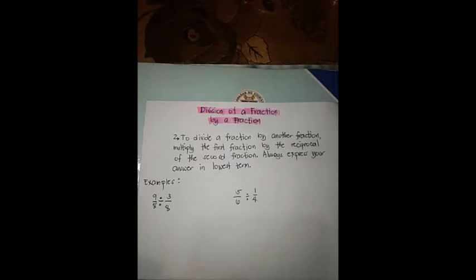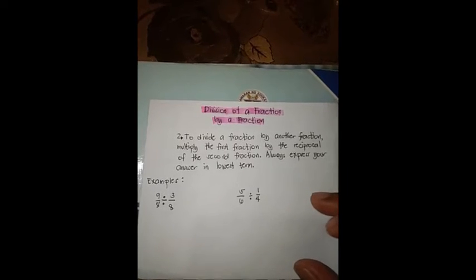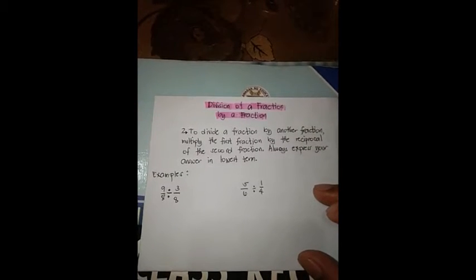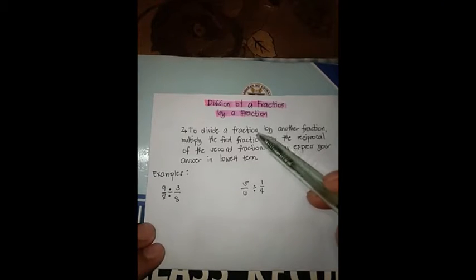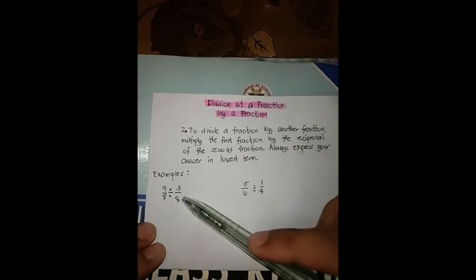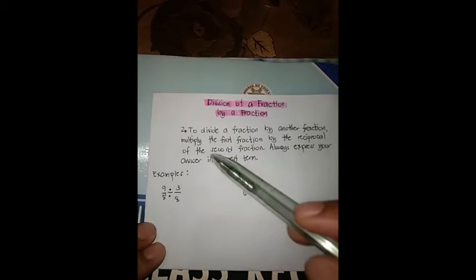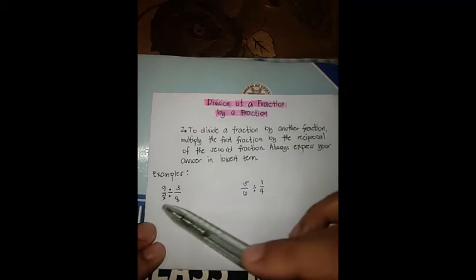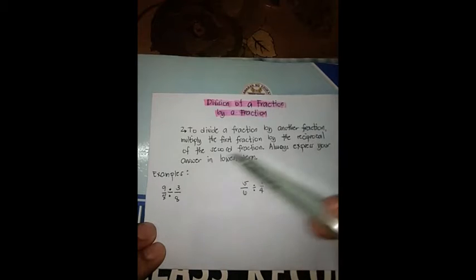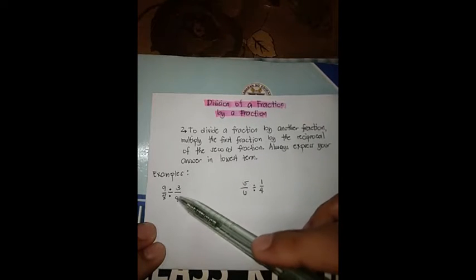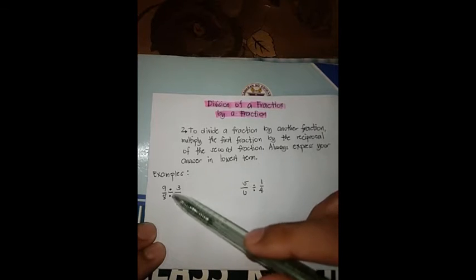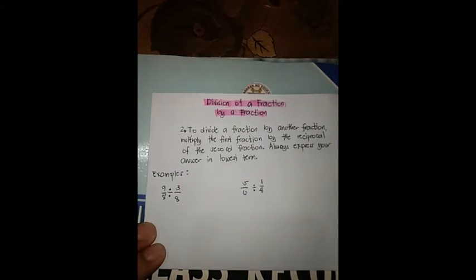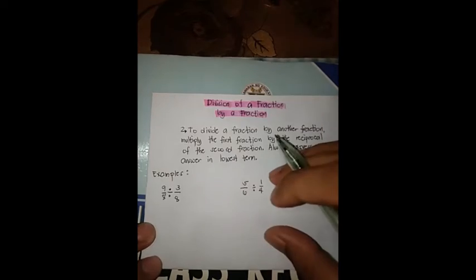So for example, meron ako ditong 9/8 divide by 3/8. So, to divide a fraction, i-divide natin yung fraction by another fraction. So, i-multiply natin yung first fraction which is 9/8 by the reciprocal of the second fraction. So, ang gagawin natin, itong second fraction na ito is i-reciprocal natin. So, papakita ko yung solving.